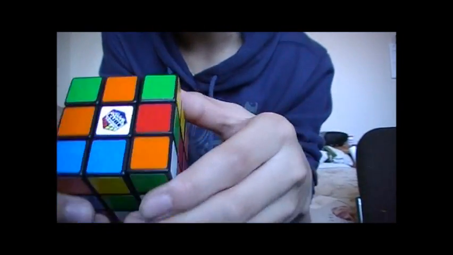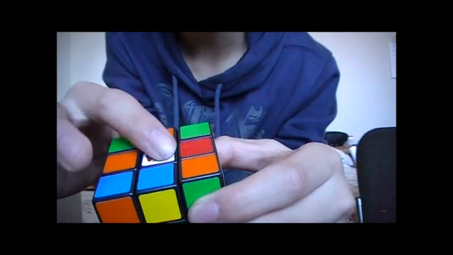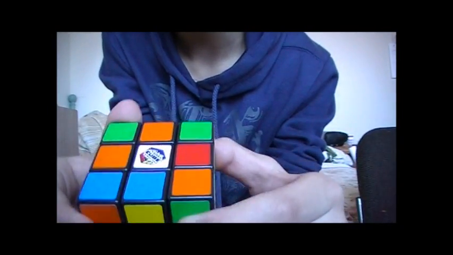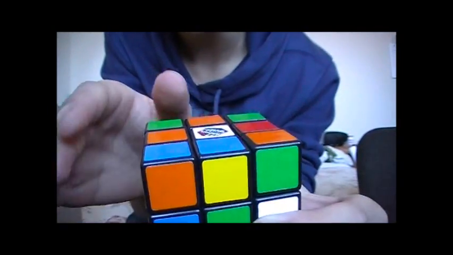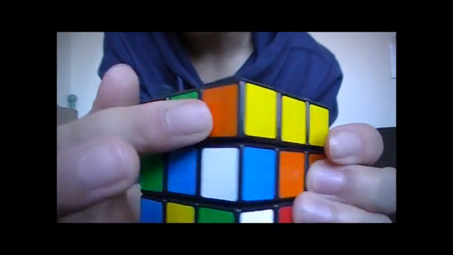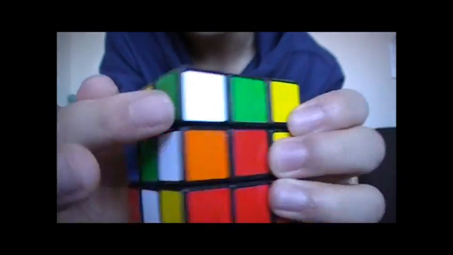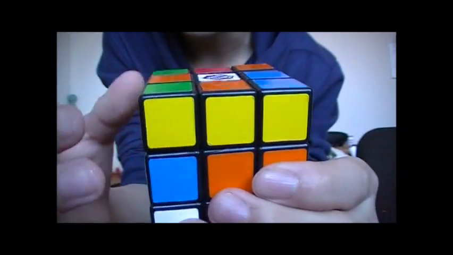So when we start off, we're gonna put the white on top. We want to solve that first. We want to solve this face, but at the same time, we also want to get this first layer all done right.